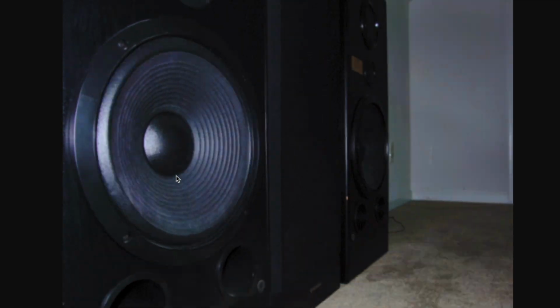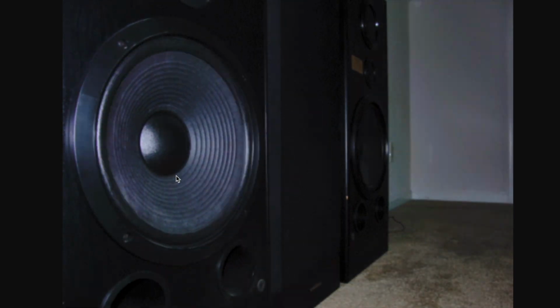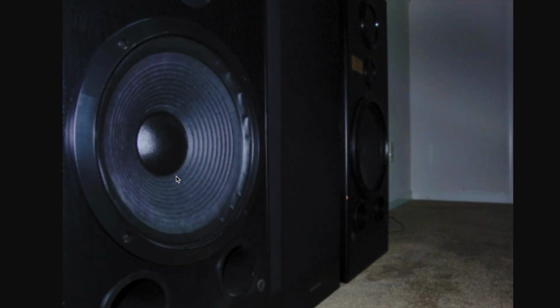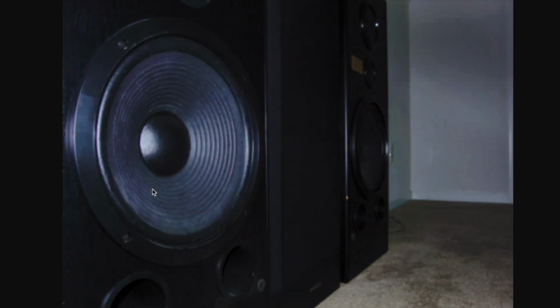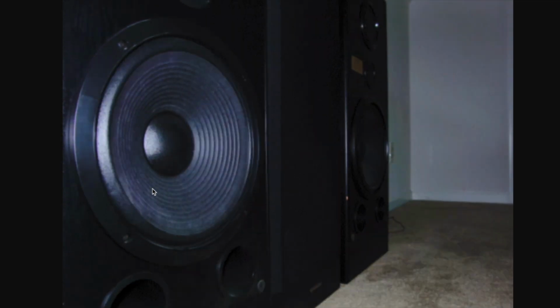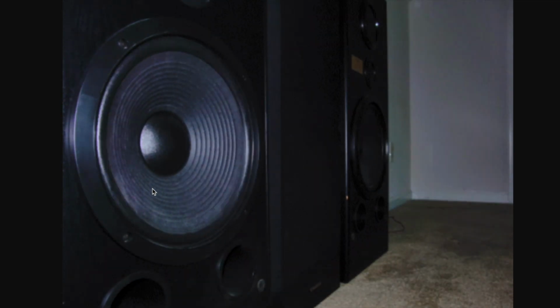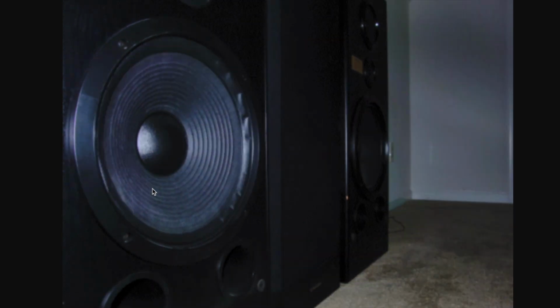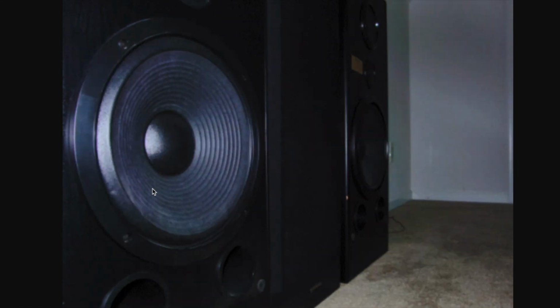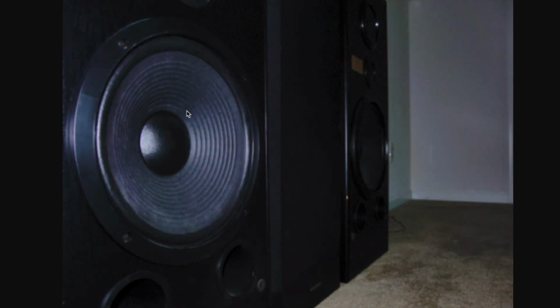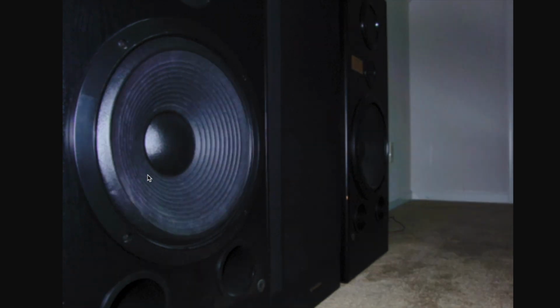And that moving air eventually reaches your ears and you interpret that as sound. We are not going to go into the detail of how a speaker works. However, know that a speaker receives an electrical signal from a television, from an MP3 player, from a mobile phone, and it translates that electrical signal into movement of the speaker forwards and backwards, which then results in the sound being generated.